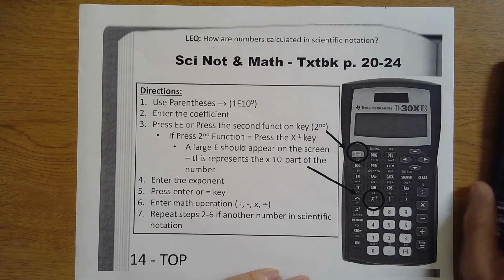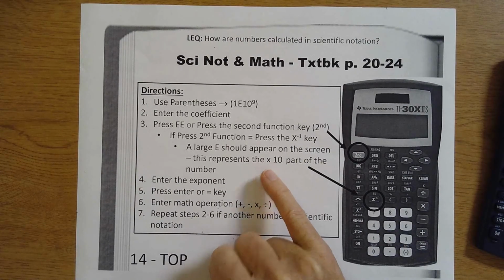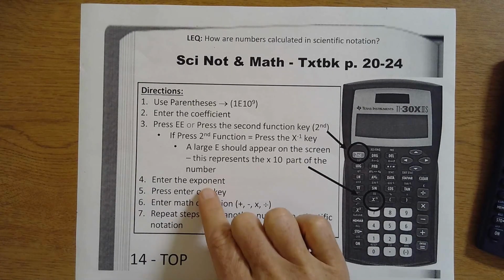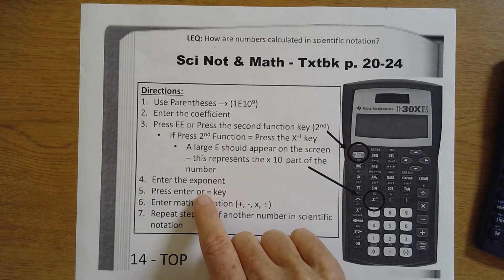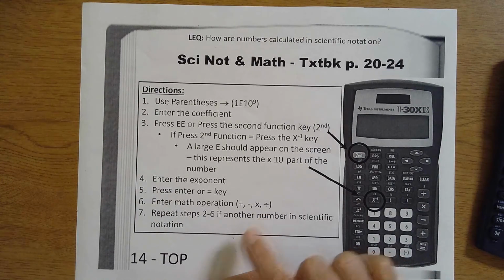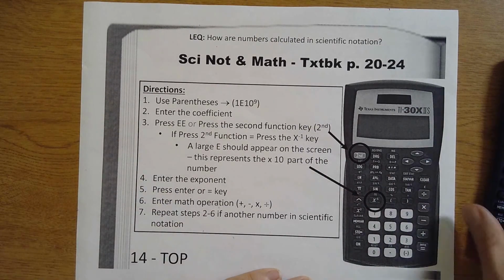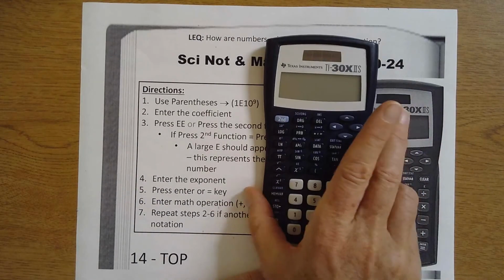When you do that, a large E should appear on your screen. This represents the times 10 part of the number. Once you've done that, you just enter the exponent digit and press enter, which is the equals key right here, and then do your math operations. If you're doing more than one math operation, you're going to have to go back to step 2.